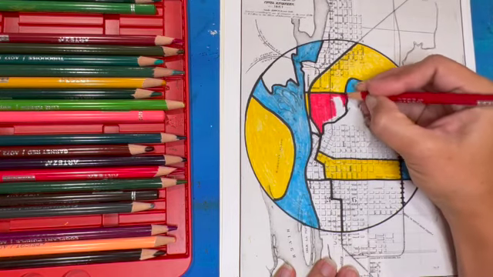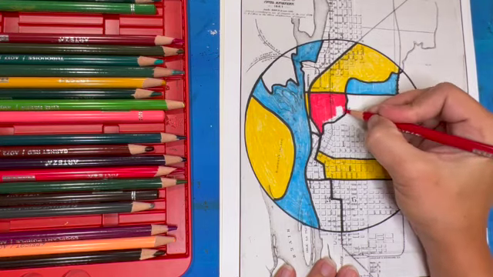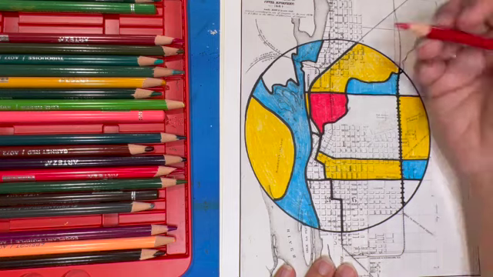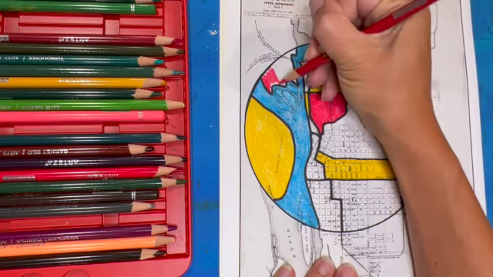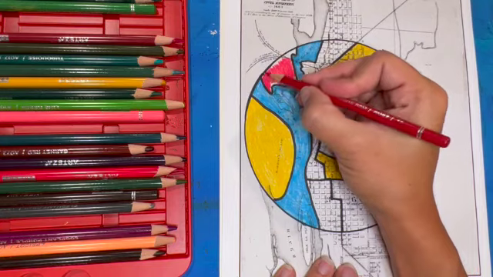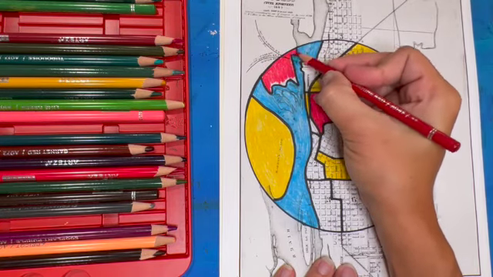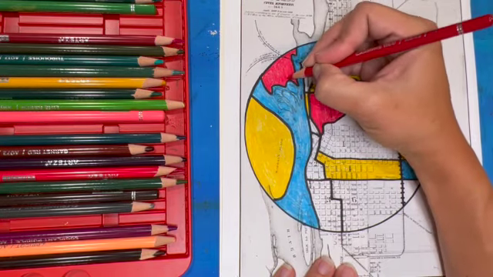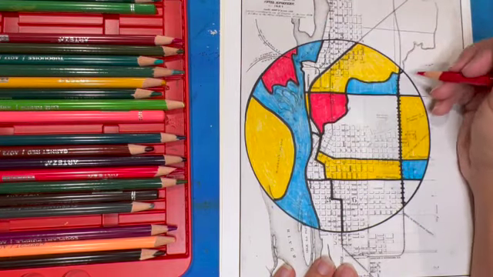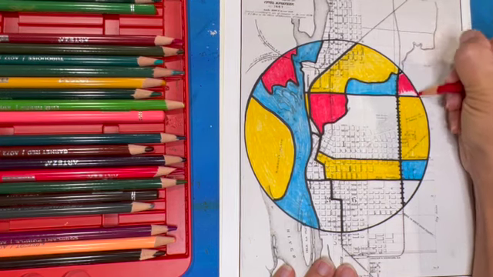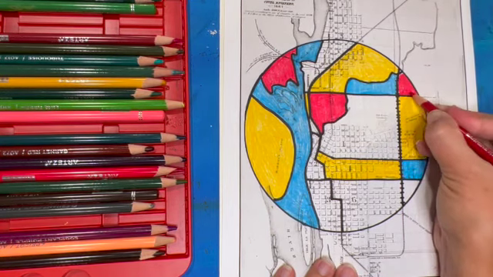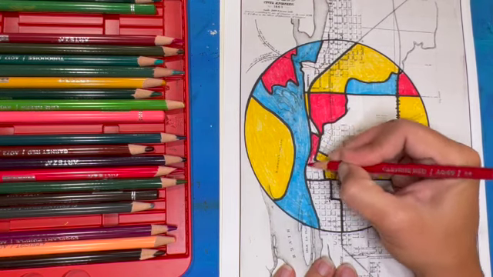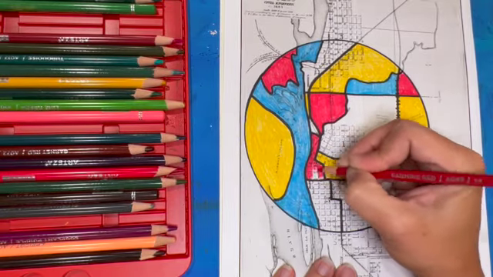Here you can see I have switched to red now and am filling in some of the sections with my red colored pencil. I'm trying to make my colors nice and bright by pushing down kind of hard with my colored pencils, getting nice vibrant colors to fill in my work here. Again, I'm really trying to make sure that I'm thinking about where I put my sections so that corners touch but no sides share a side.